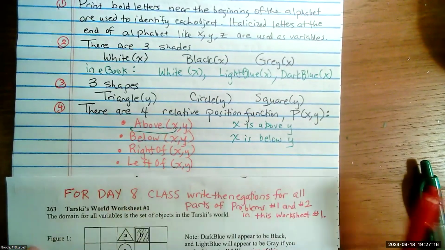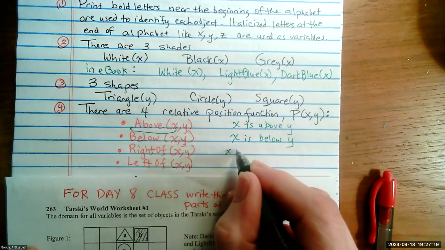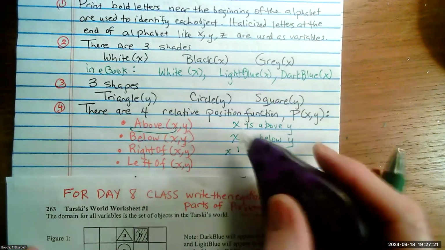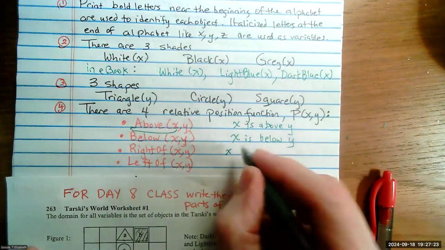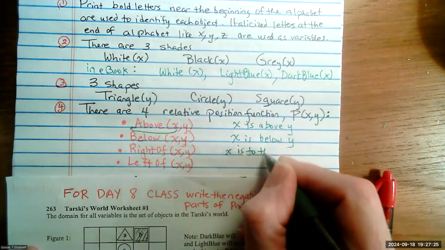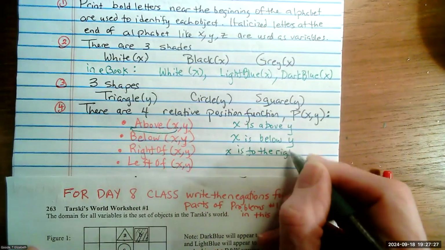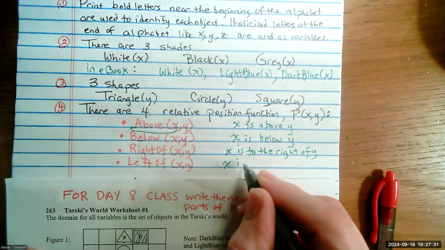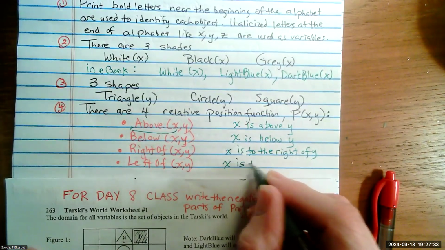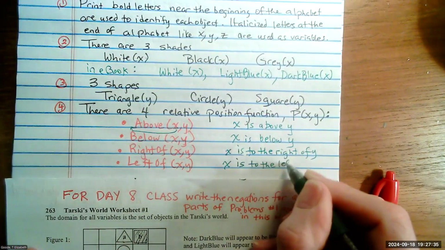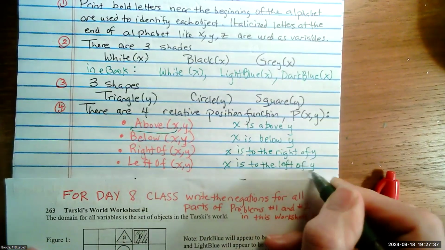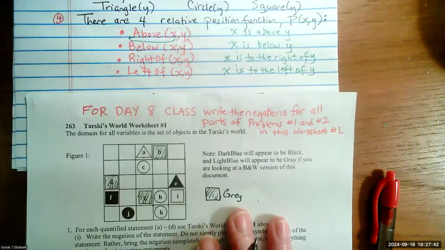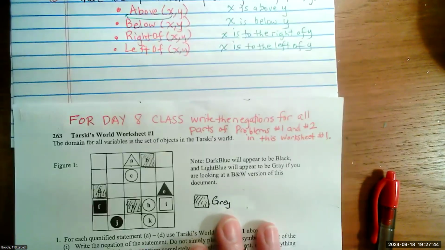Right of x, y means x is to the right of y. We have to talk about that to make sure that everybody gets what we mean, because there is a pitfall there. And left of x, y means x is to the left of y. And if you're like me, my mother always used to joke, I would get my lefts and my rights mixed up. Double check those when you work those out.